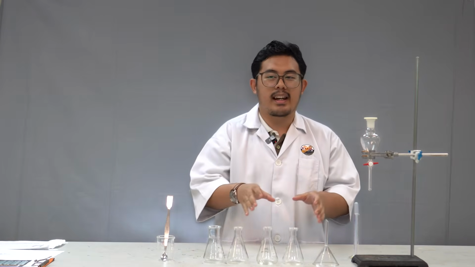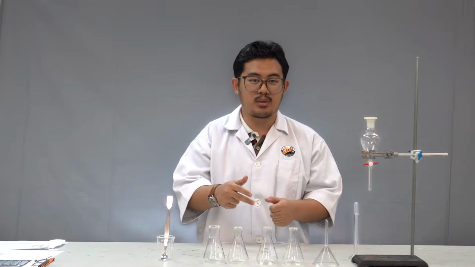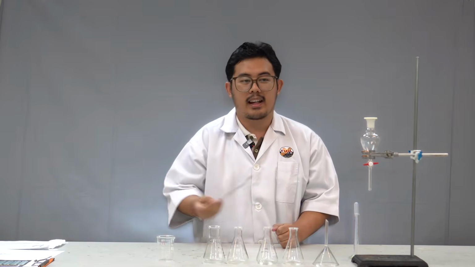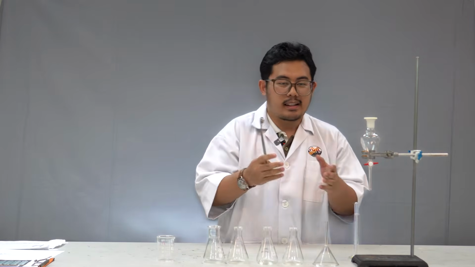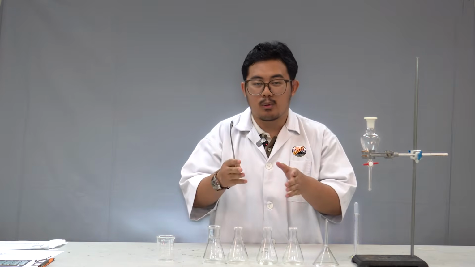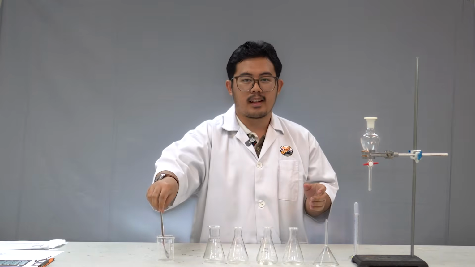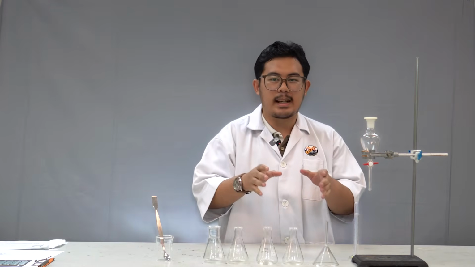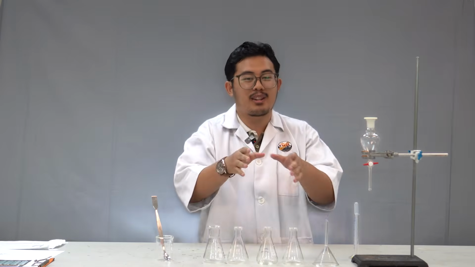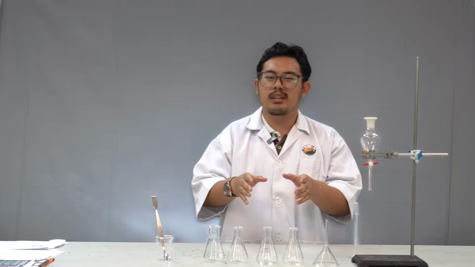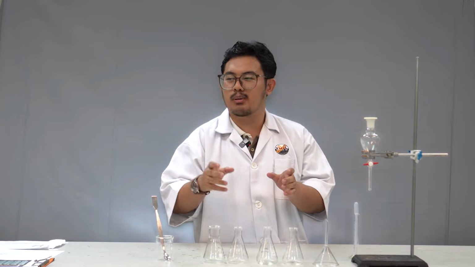So for the starting point, we need to add 0.2 grams of acid, base, and neutral using a spatula. And obviously from the substance preparation section, we had set measurements into one conical flask. So these are in a solid form. But for this experiment, we need them to be in liquid form. So how do we dissolve these substances into liquid form?